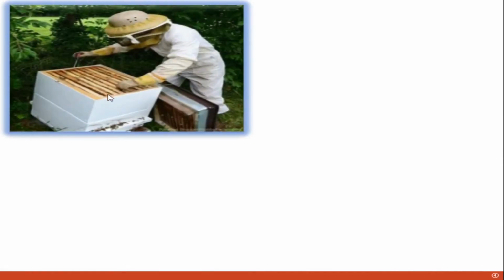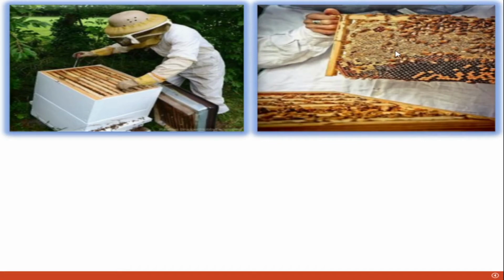Look at the picture. This is actually a wooden box, or a beehive box. This beehive box contains frames. These frames are made with a honeycomb. Honeycomb is nothing but a structure of hexagonal cells of wax made by bees to store honey and the eggs. Usually the hexagonal shape is made by the honey bees. Why? To store the honey and the eggs.